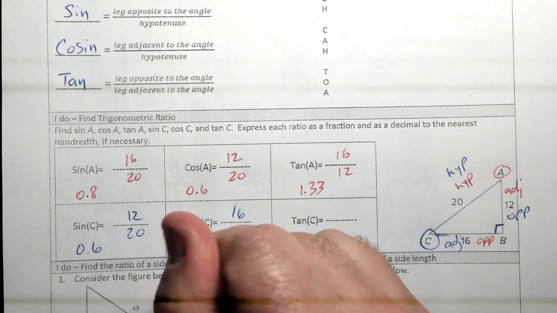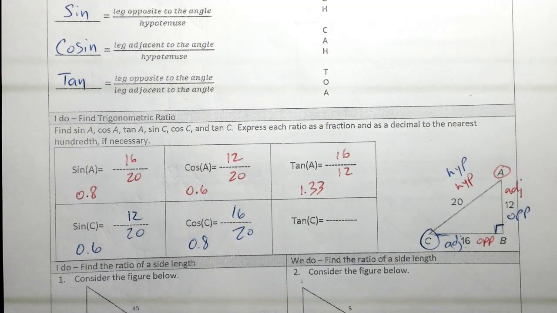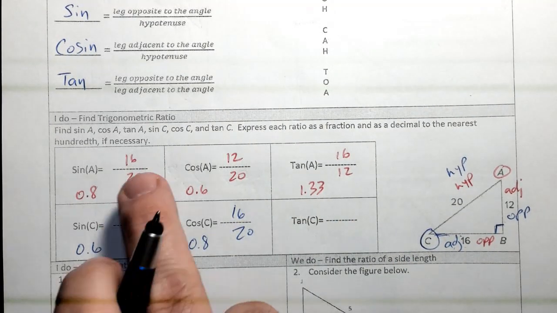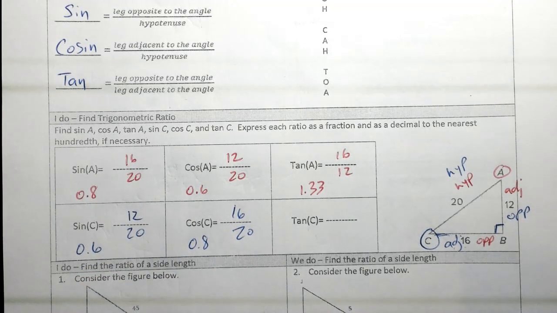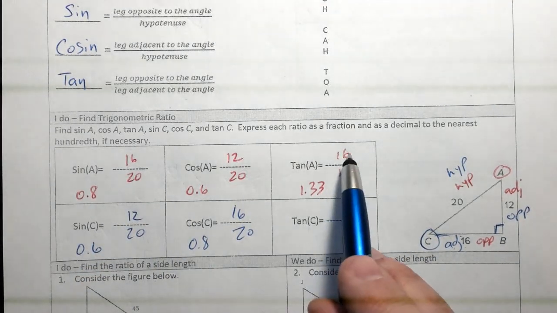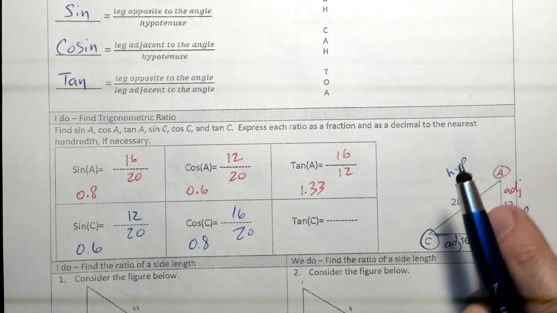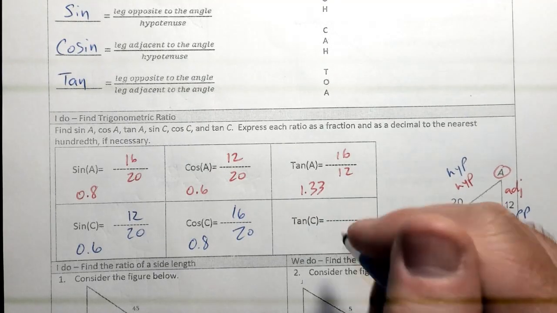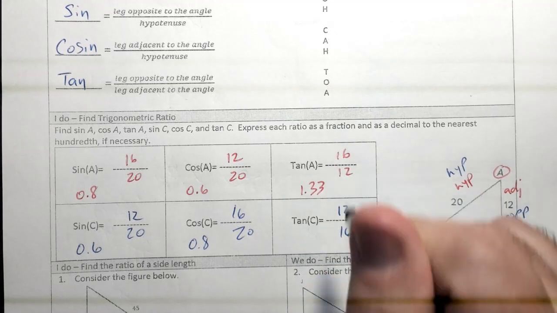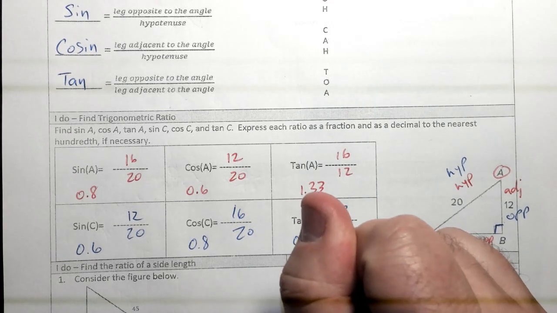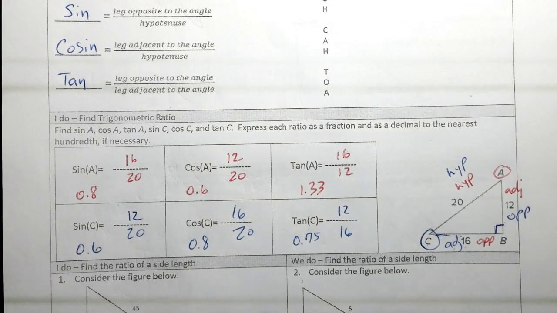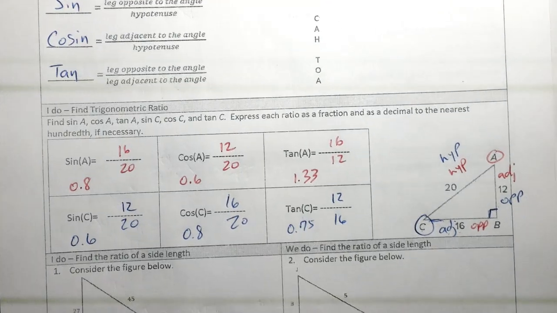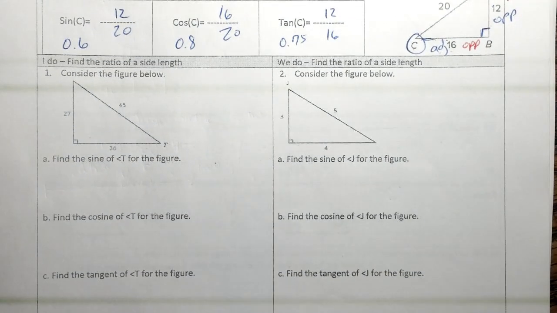Same as that, 0.8. Important to know that you can do this sort of thing too. The tangent for C is going to be this one flipped upside down because, again, those are flip-flops. So angle C is 12 over 16. The other one was 16 over 12. And it's 0.75. Okay.